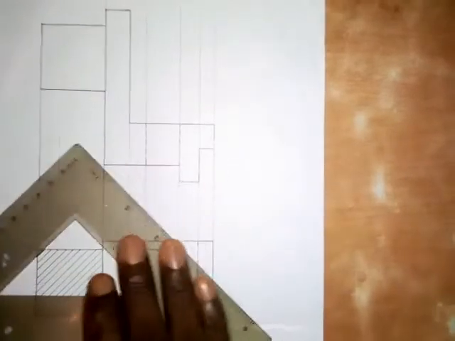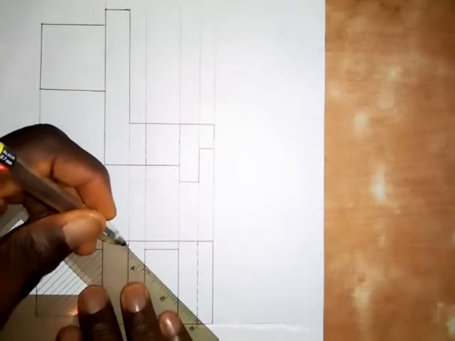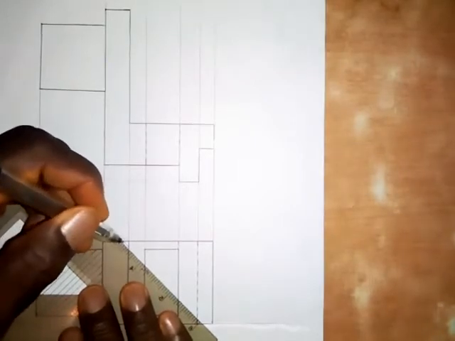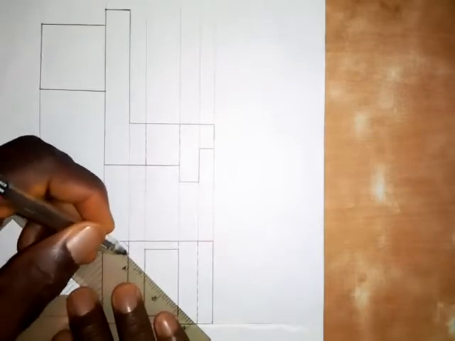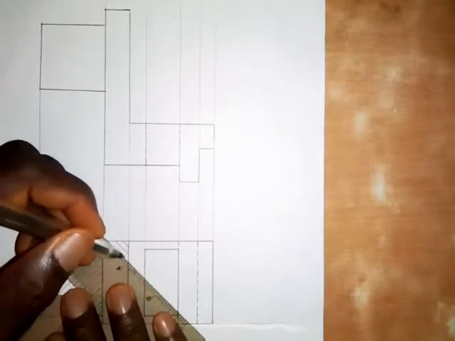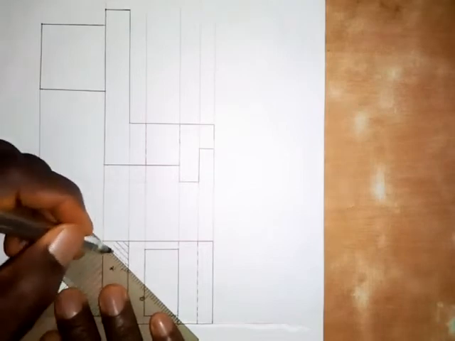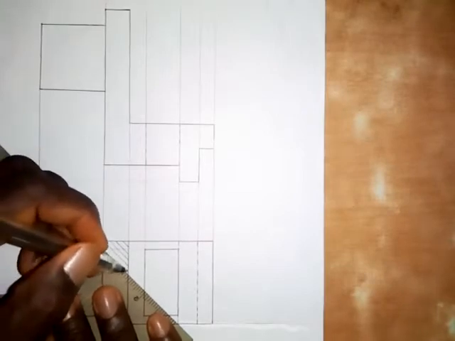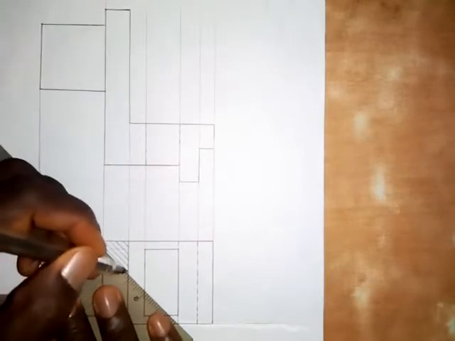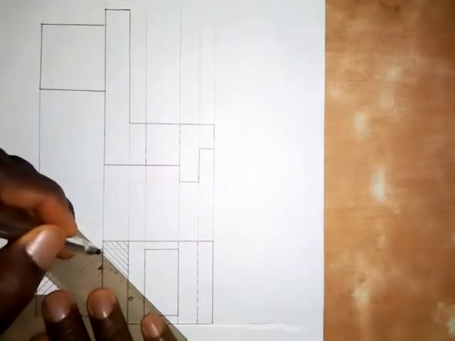I'm going to hatch this in this direction, and this in this direction. They have to be hatched in different directions because they are separate parts. This is how you should do it. If you do it in the same direction, it is completely wrong. I'll be penalized for that.